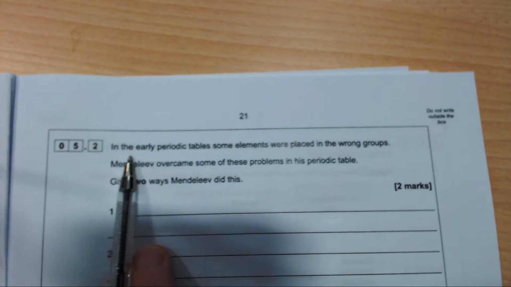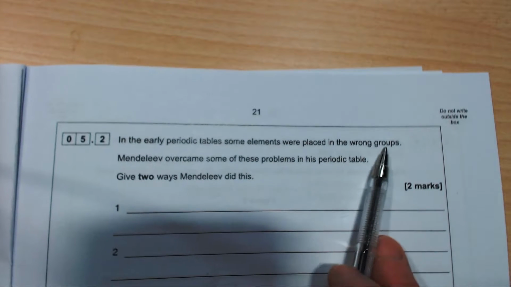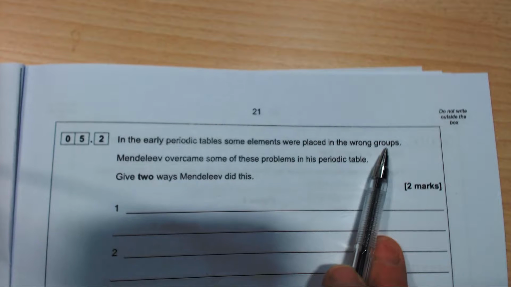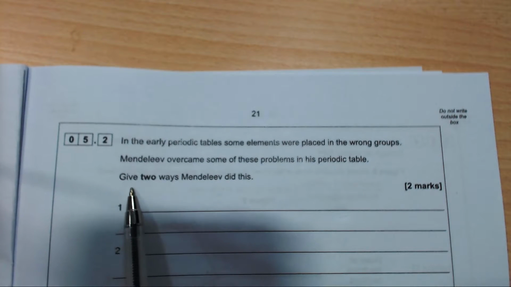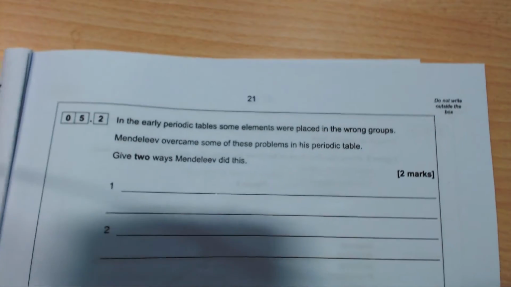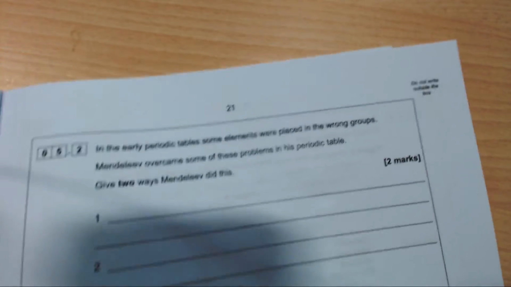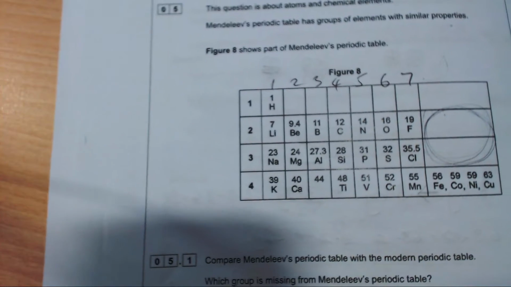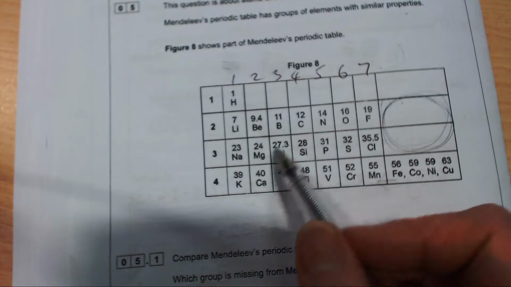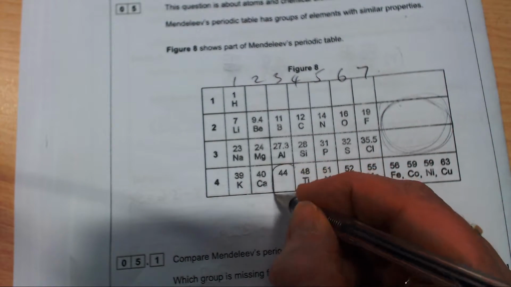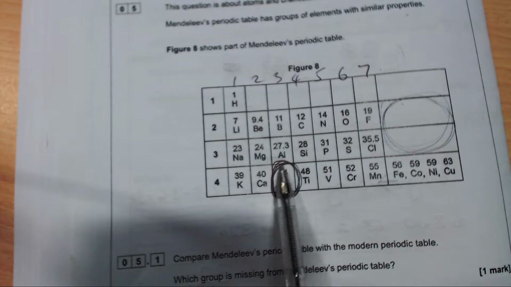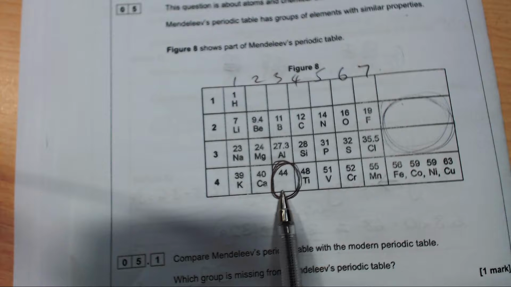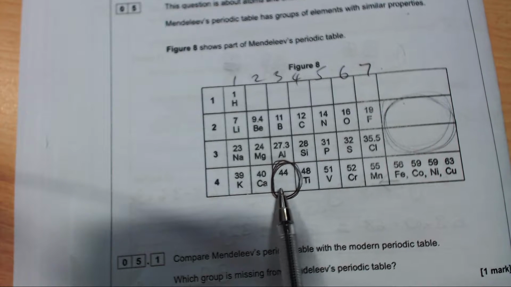So, in the early periodic table, some elements were placed in the wrong groups. Mendeleev overcame some of these problems in his periodic table. Give 2 ways he did this. Well, even if we look at that first version of the periodic table that we've got here, this is Mendeleev's one, we can see there's a missing element. So one way was he was able to leave gaps. So he recognized the fact it was okay to leave some spaces.